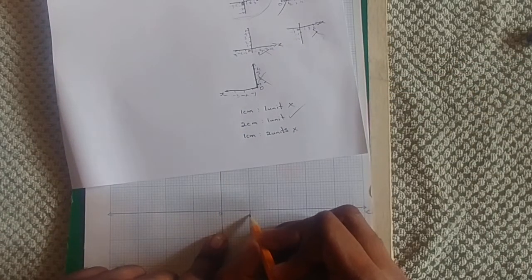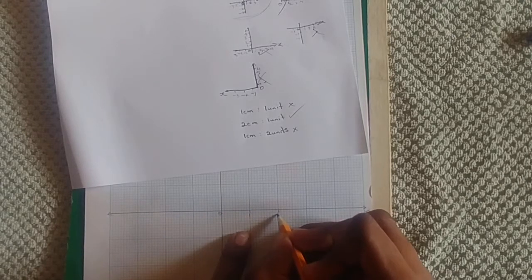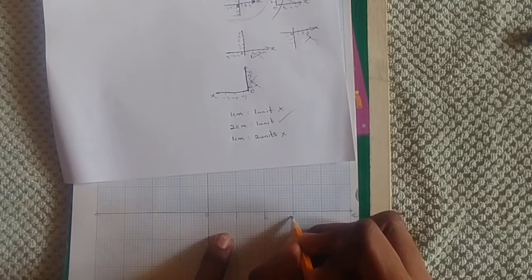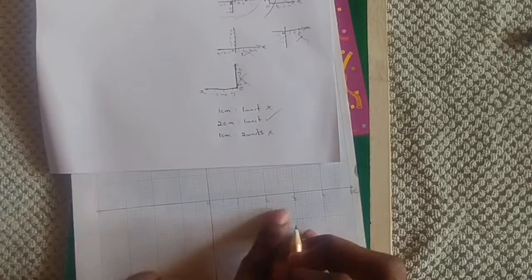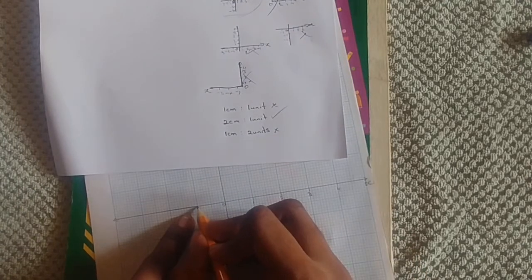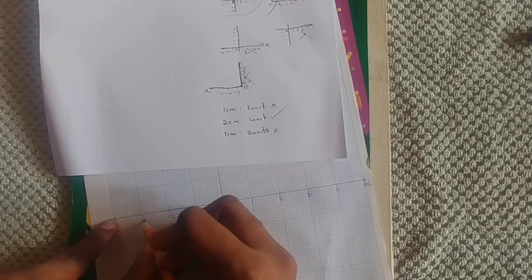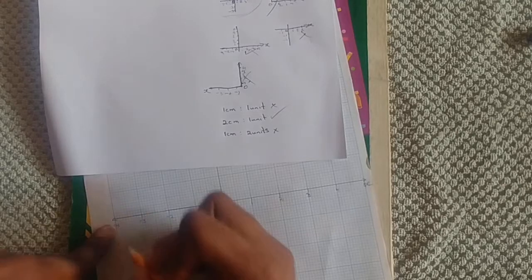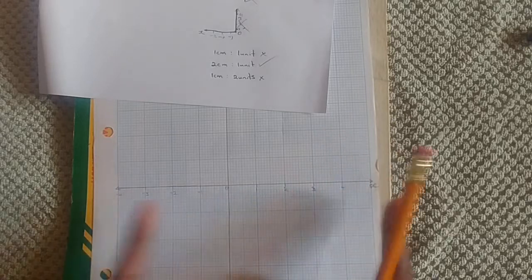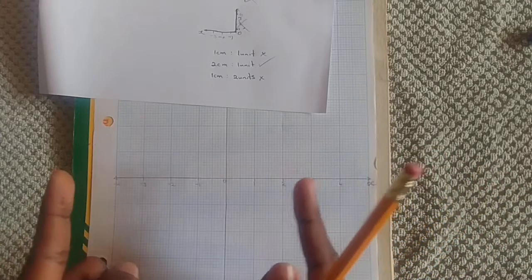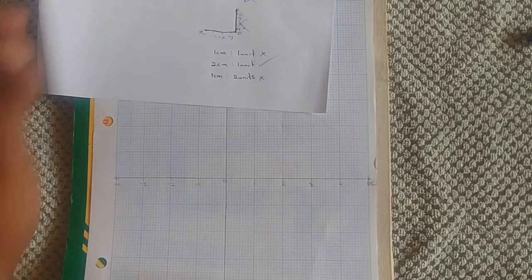So here we do 2 centimeters to 1 unit. So 2 centimeters, 1. Another 2 centimeters, second unit, another 2, that's a third unit, fourth unit, and fifth unit. For this one, -1, -2, -3, and -4. Okay, so this is the ideal one because we're taking up as much space. We're maximizing our space. We're not wasting the graph paper. We want the graph to be as big as possible. So this is our best scale.